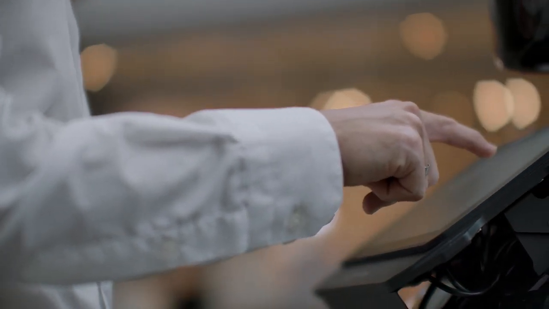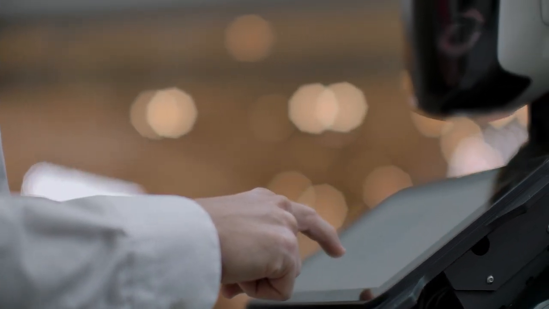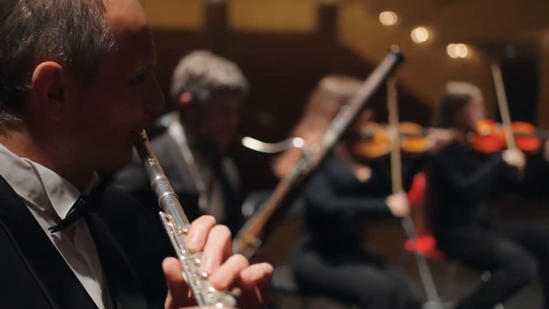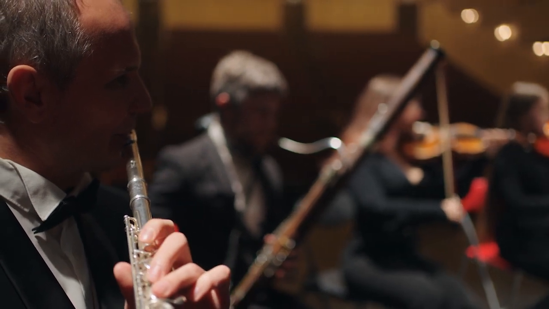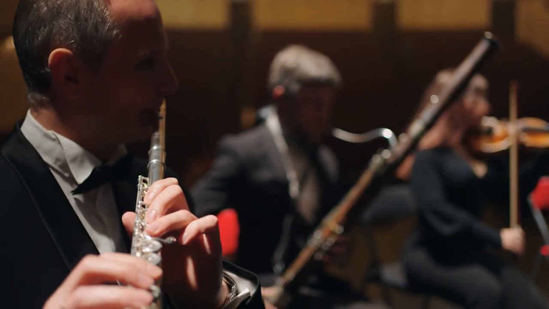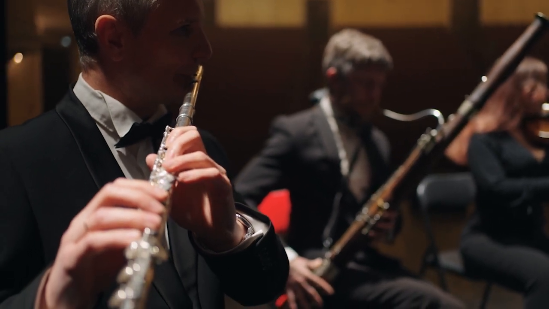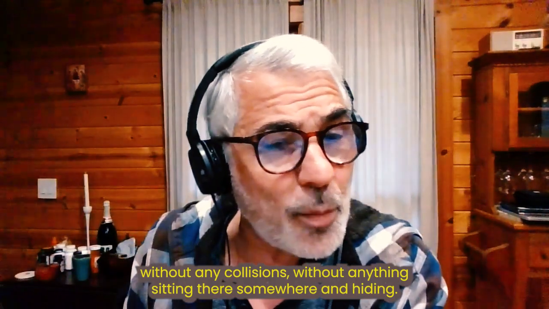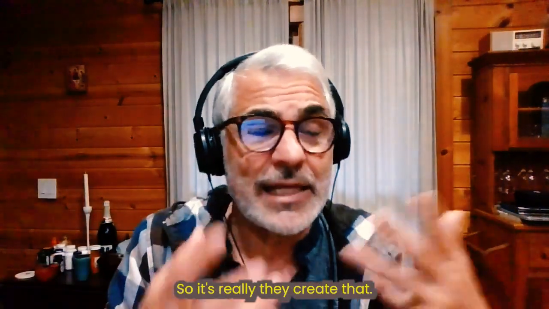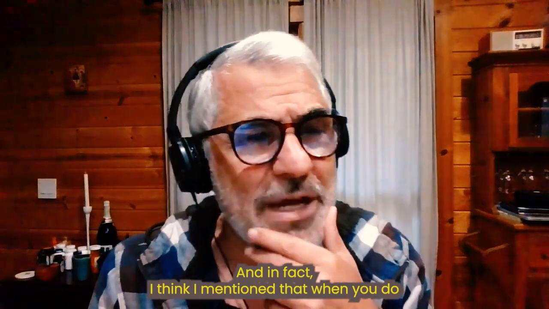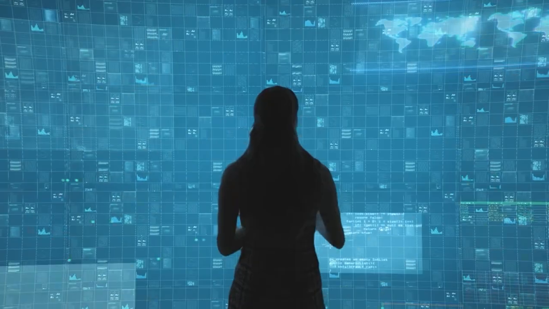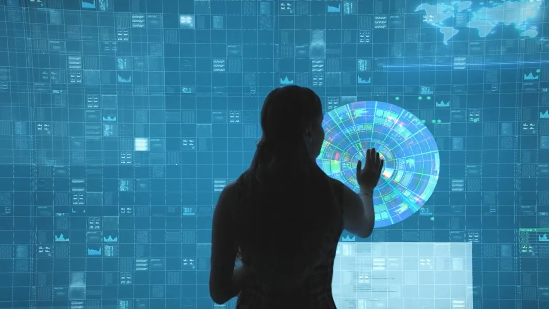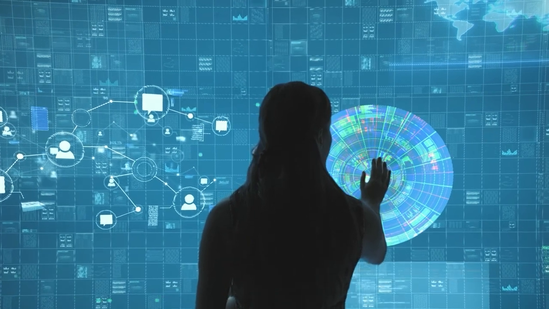So it really becomes your personal butler in a way for everybody in the company, and it knows everybody's jobs, and it really creates this harmonious symphony inside the organization where the information flow moves around in time, in tempo, without any collisions, without anything sitting somewhere and hiding. So it creates that. And in fact, I think I mentioned that when you connect nodes together and optimize information flow between them.